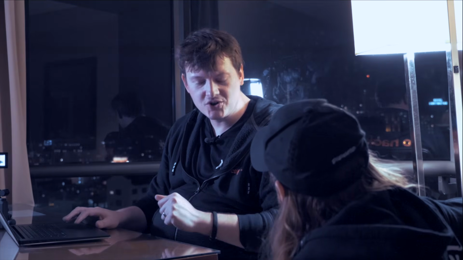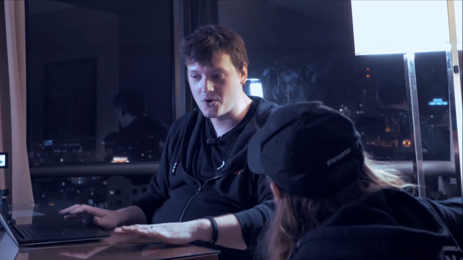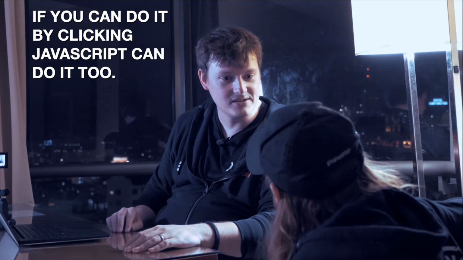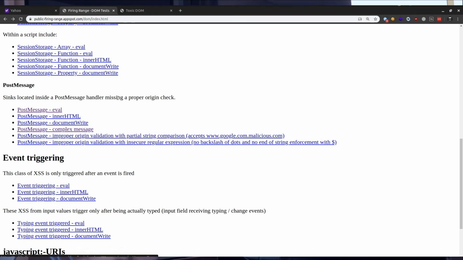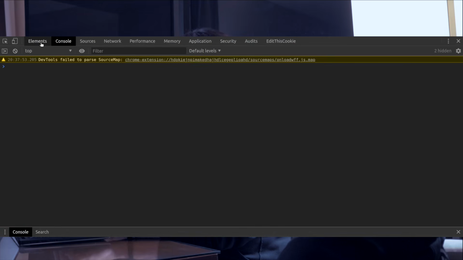But if I can run JavaScript on your banking website, I can do anything that you can do on your banking website just by clicking around. So if you've got standing transfers or things set up, or withdrawals to different accounts, or whatever it is, if you can do it by clicking, JavaScript can do it too. That's the real impact. So look for those things. Let's look at this complex message, and we can view the page source of it, or we can use the dev tools, since that's what we've been talking about.